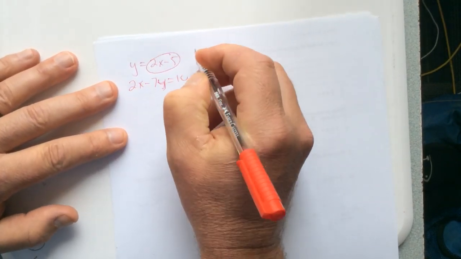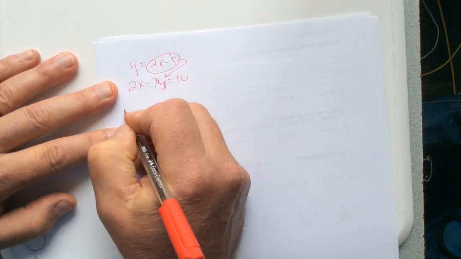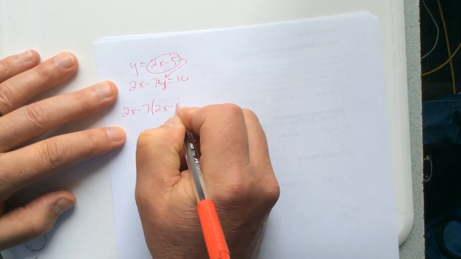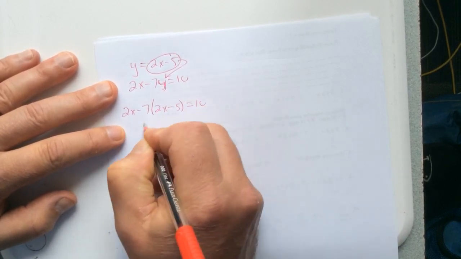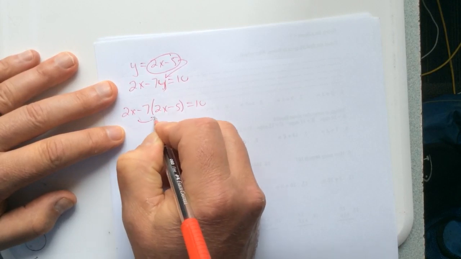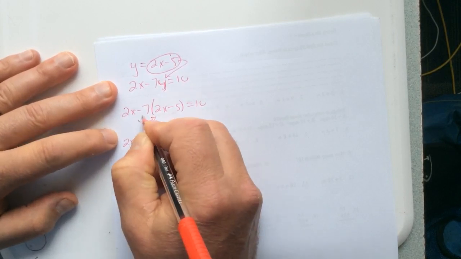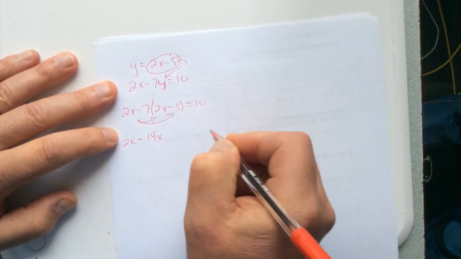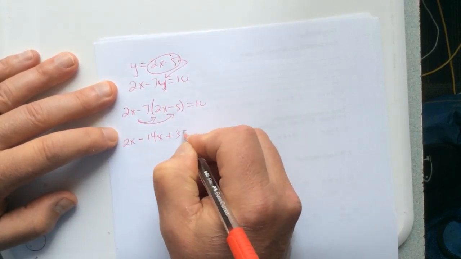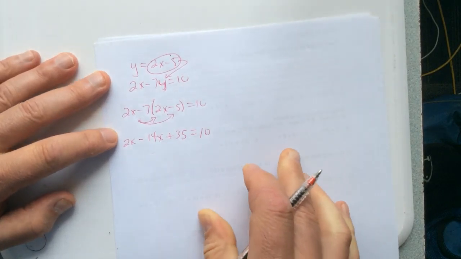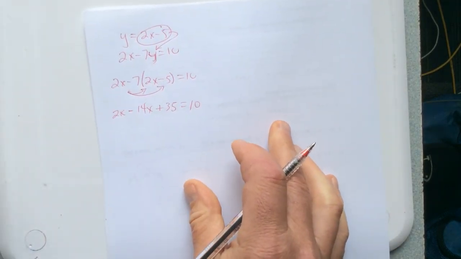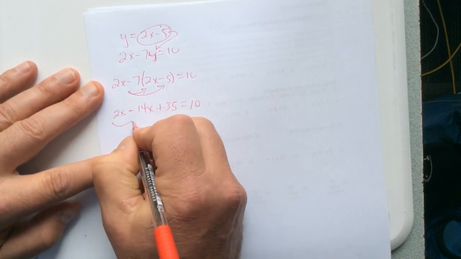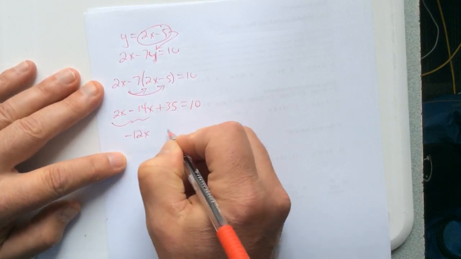So here I'm going to take the 2x minus 5 and stick it in again. So now I have 2x minus 7 times 2x minus 5. Now this is a negative 7. Kids miss that all the time. So negative 7 times 2x is negative 14x. And negative 7 times negative 5 is positive 35. You have to emphasize that. You'll be emphasizing that your entire career. Now that's negative 12x.